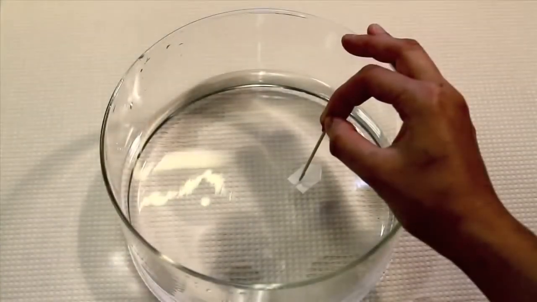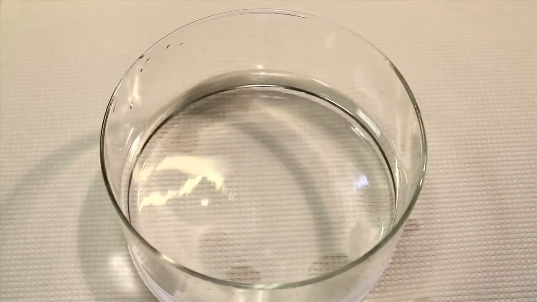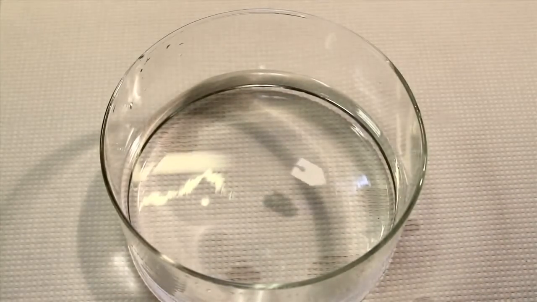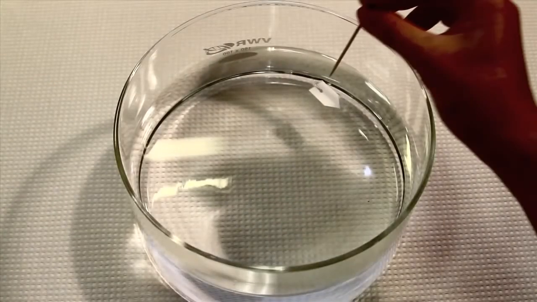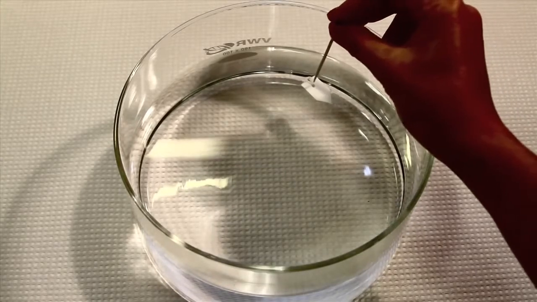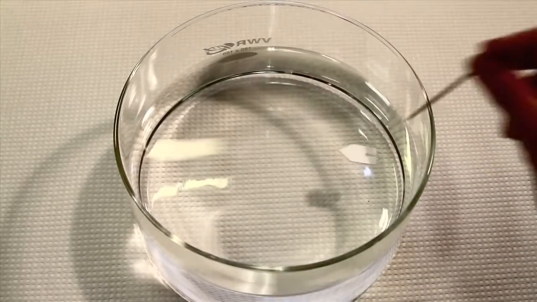How do you think this boat is being propelled? There's no motor and there's no sail. It turns out that when we add soap to the end of this toothpick and place the toothpick in the water, something called the Marangoni effect pushes the boat.